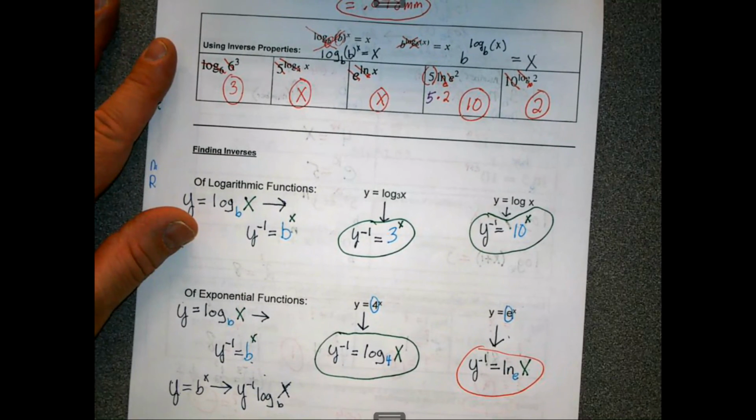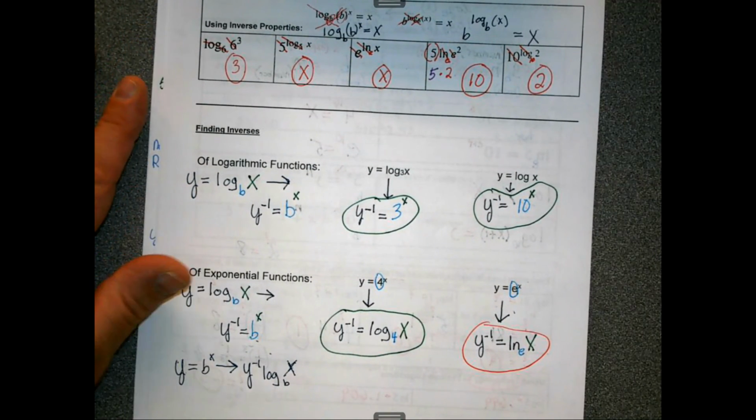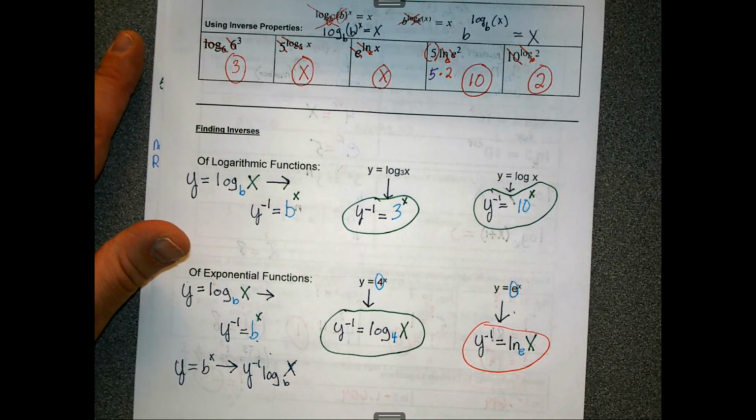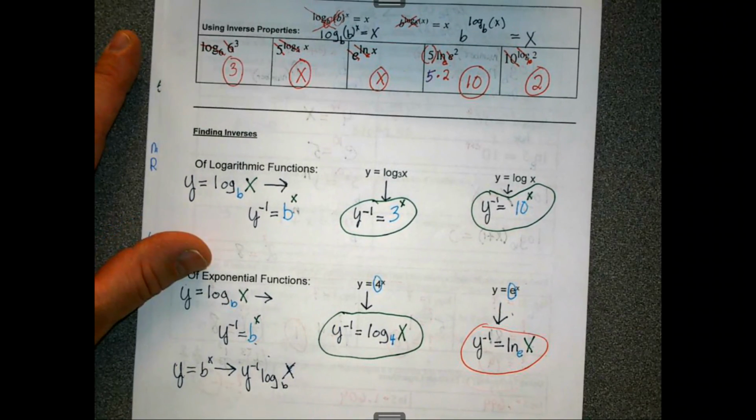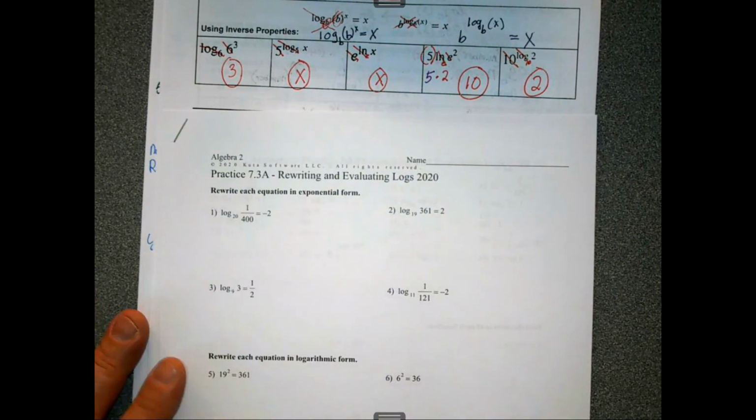Any questions? You guys have the homework sheet? They go quick. I know there's a lot of problems on there, but a lot of that should pay off.